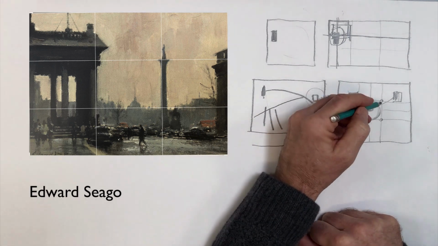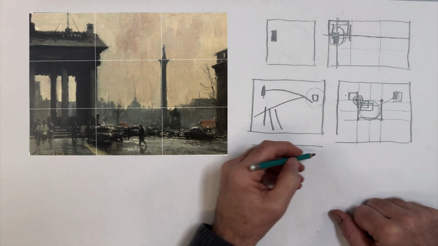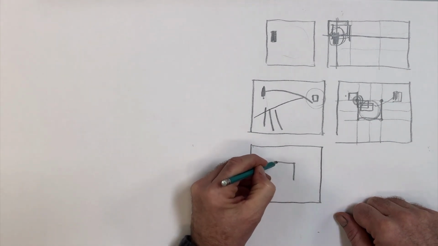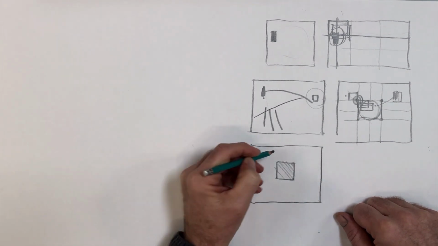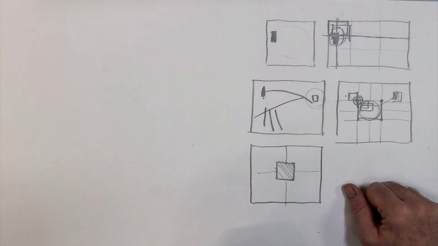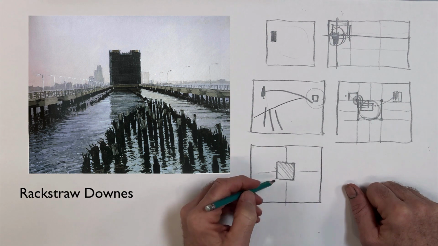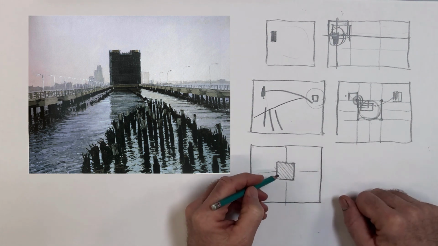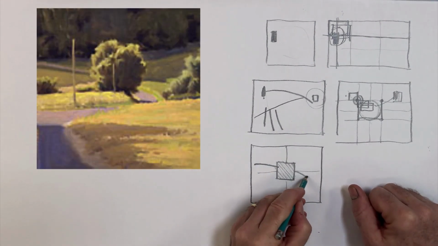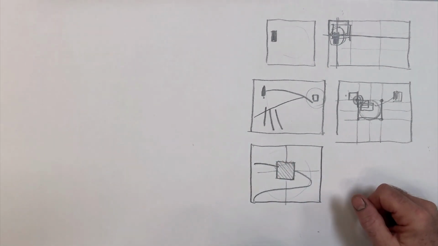This painting by Edward Seago actually follows the thirds on 3 of its sides. It's really interesting. And then, of course, the idea of not putting the center of interest dead in the middle, because it's sort of static. But that's a convention. It's not a rule. Look at this painting by Rackstraw Downes, also alive. And he's very intently put his center of interest in the middle. Or this painting of mine of a tree, but look at the way the road sweeps around it to create dynamism around that center image.